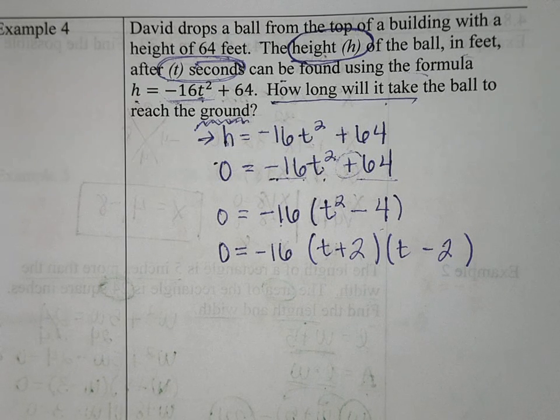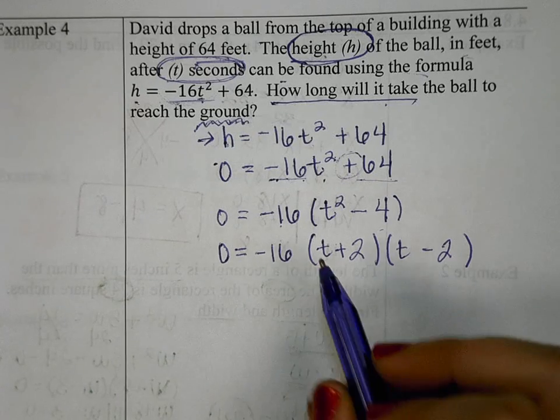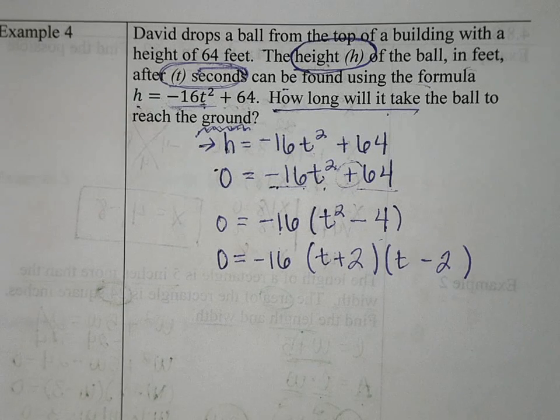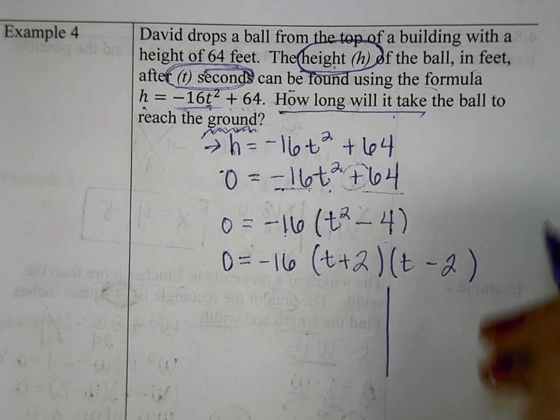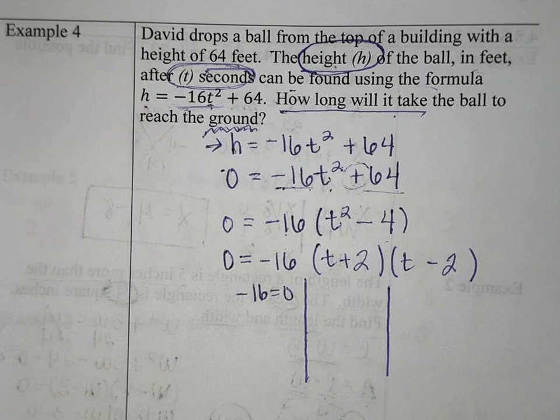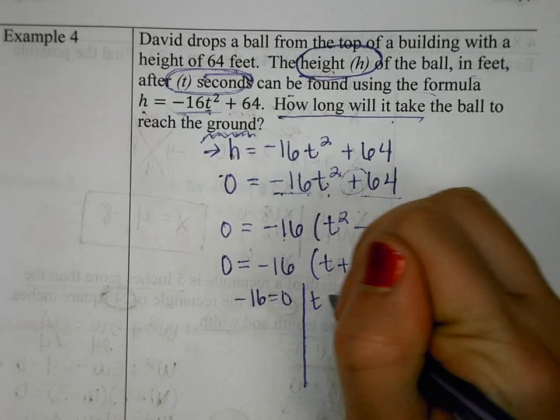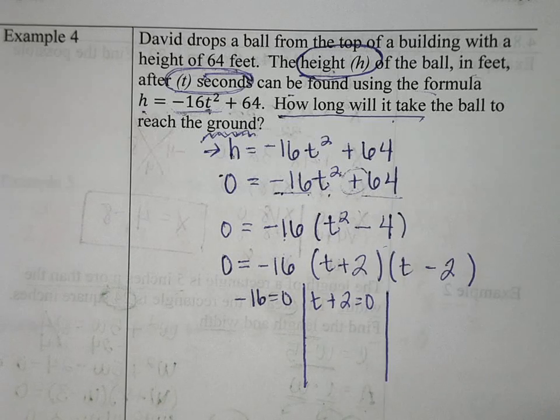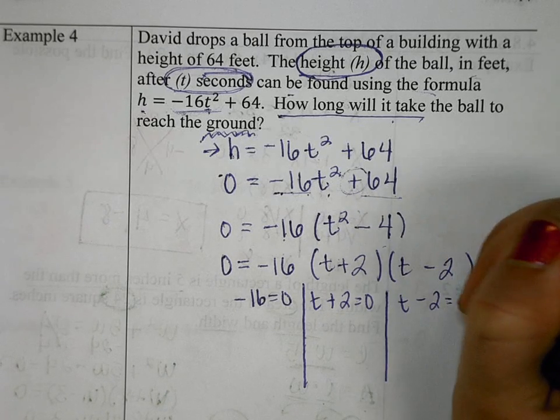Okay, well, did I solve for t yet? No. So what do I have to do? Distributing will totally undo everything I just did. Do the zero product property. If you distribute or box or FOIL, you will totally undo everything we just did because that's backwards. So we set each factor equal to 0. So negative 16 is a factor, so set it equal to 0. T plus 2 equals 0. And t minus 2 equals 0.